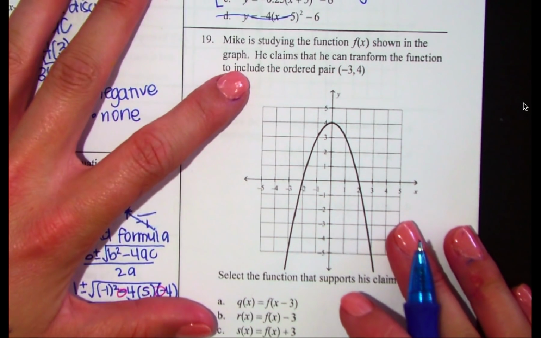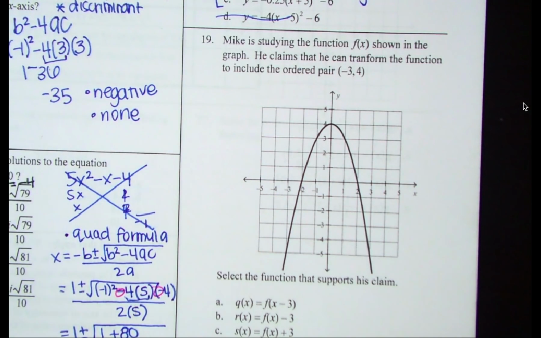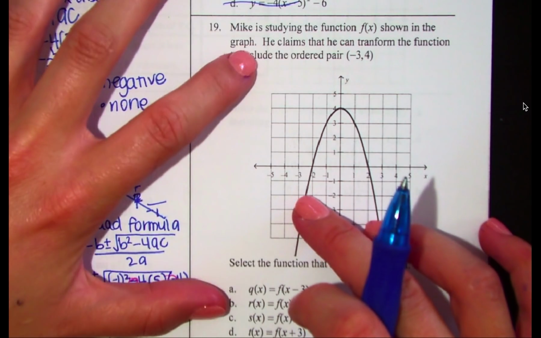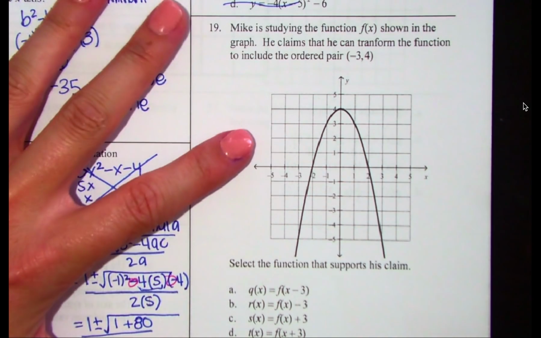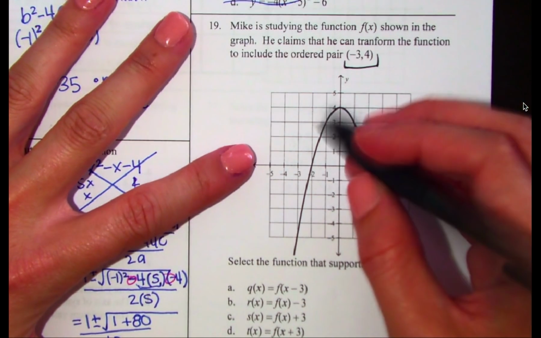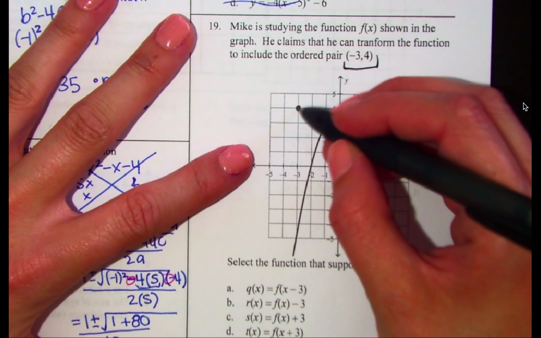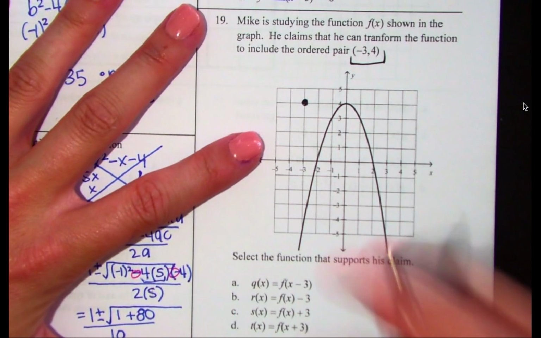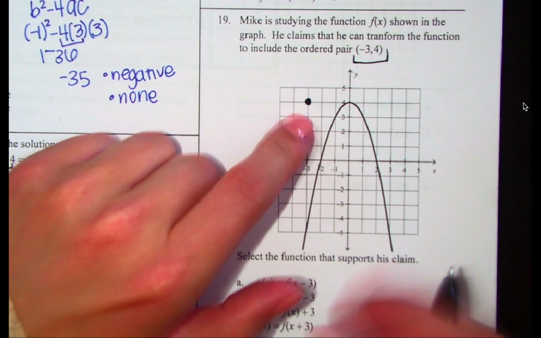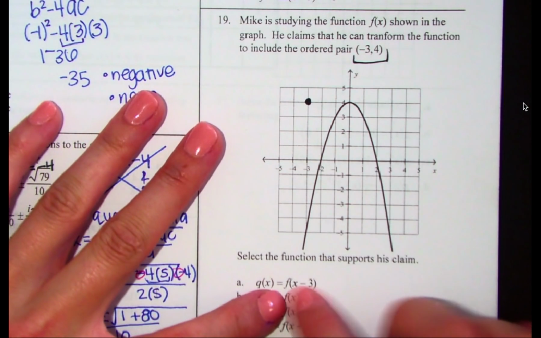Okay. Mike is studying the function f of x shown in the graph. He claims that he can transform this function to include the ordered pair -3, 4. So let's put that on our graph. -3, 4 is right here. So how did he get from here over here? So let's look and see what these mean.